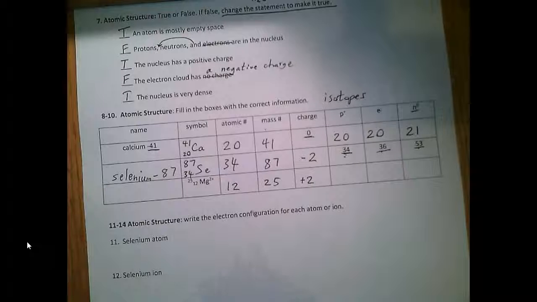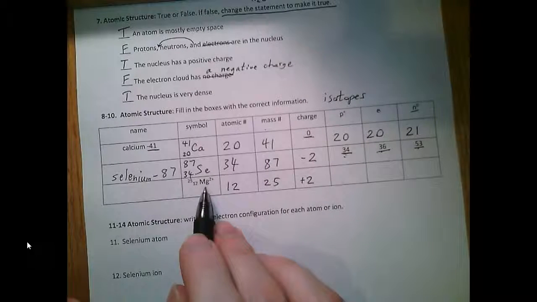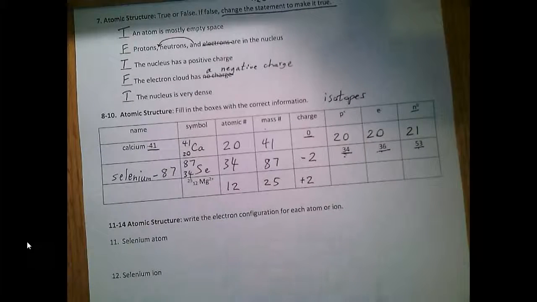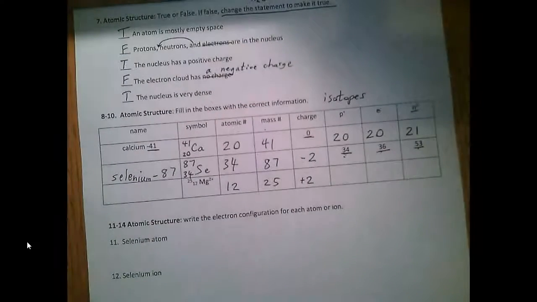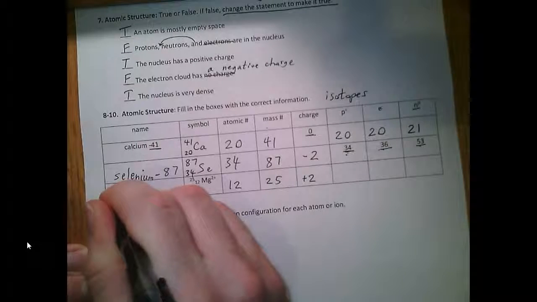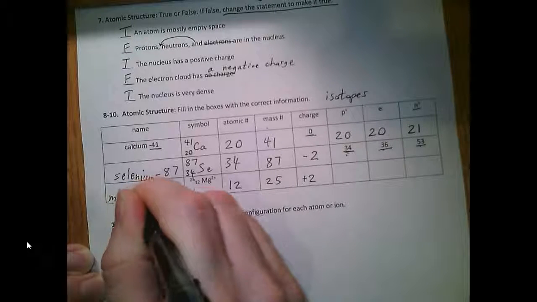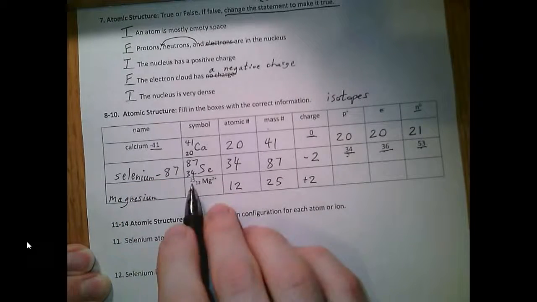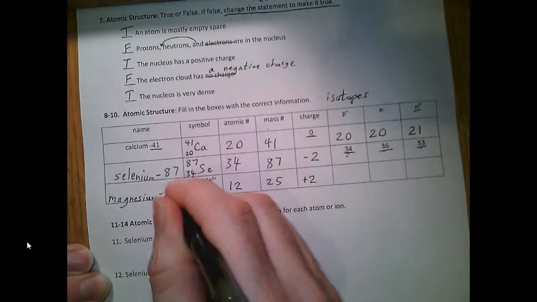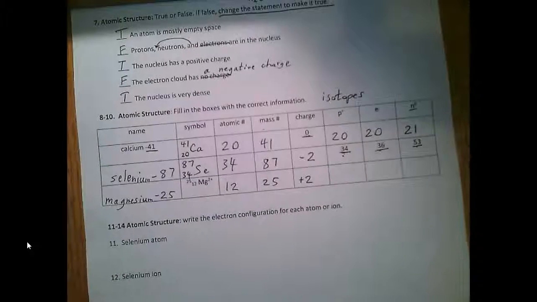I could look that up on the periodic table to check it. Is Mg indeed magnesium? Well, let's see. Mg, magnesium, yes. So check for spelling when you do that. M-A-G-N-E-S-I-U-M, magnesium, and it's magnesium 25. It's actually the magnesium 25 ion.